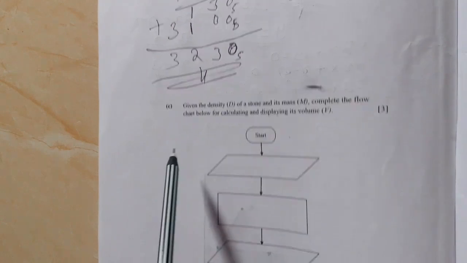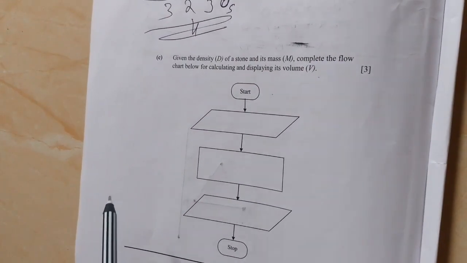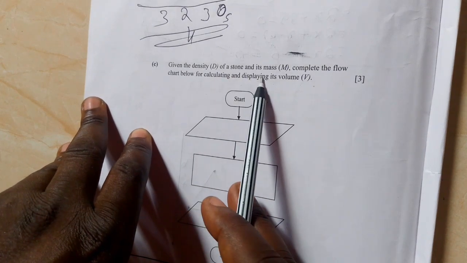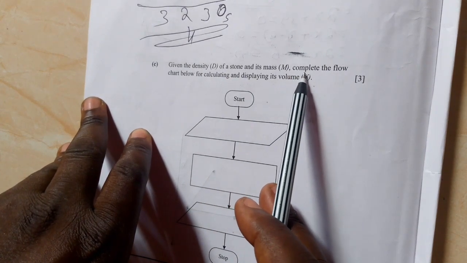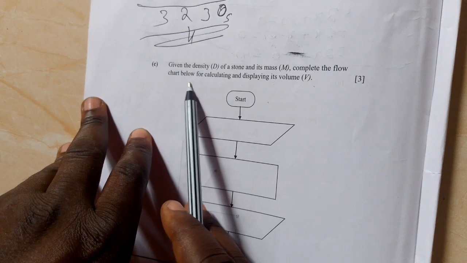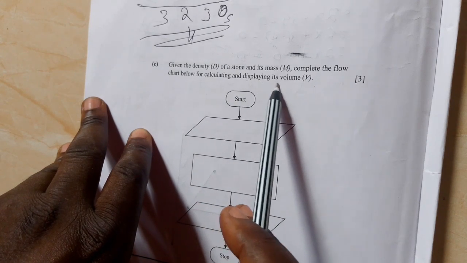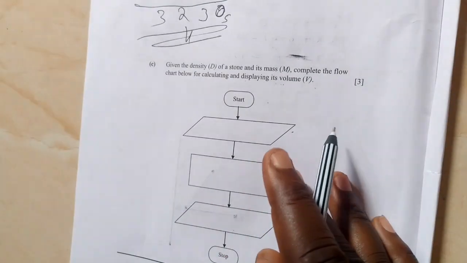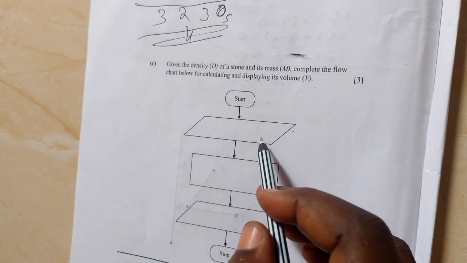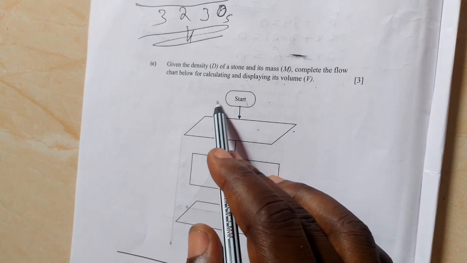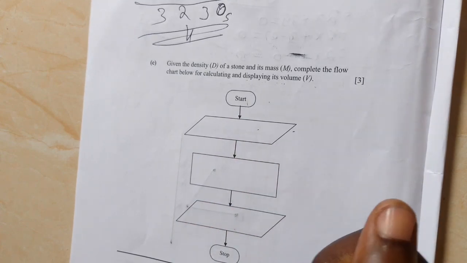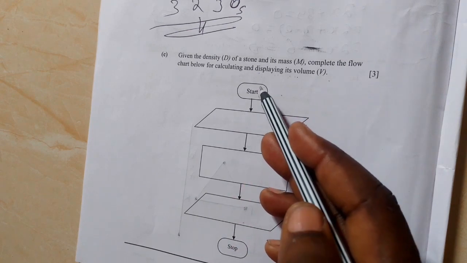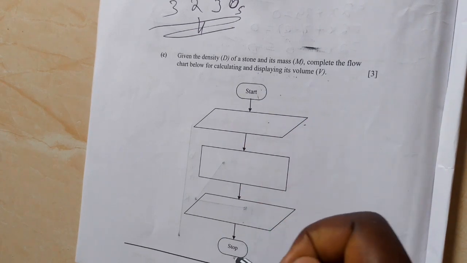Question 7c. Given the density D of a stone and its mass M, complete the flow chart below for calculating and displaying its volume. Here is a simple flow chart. You start, as you can see, the symbol for starting and ending is the same.